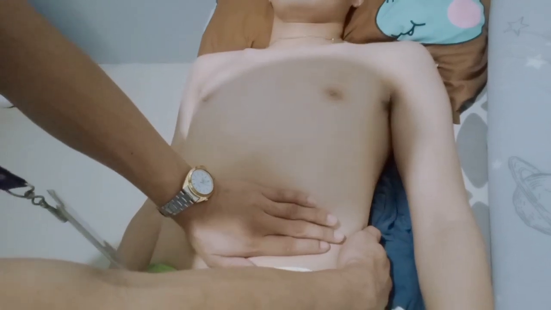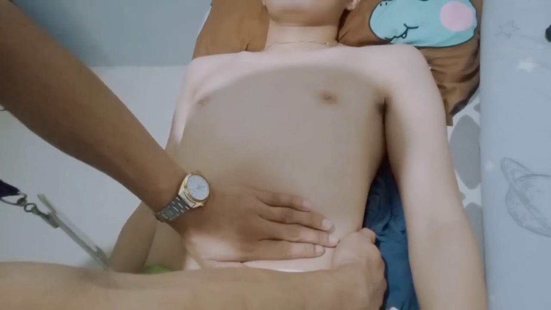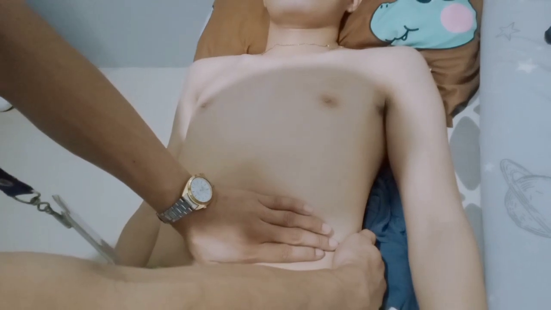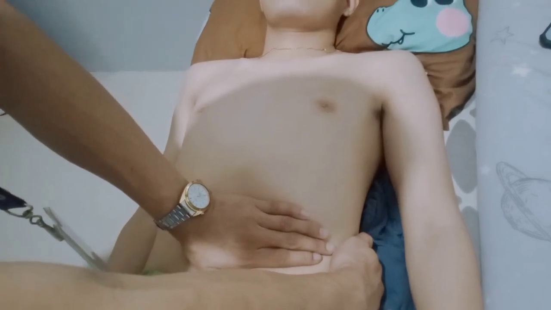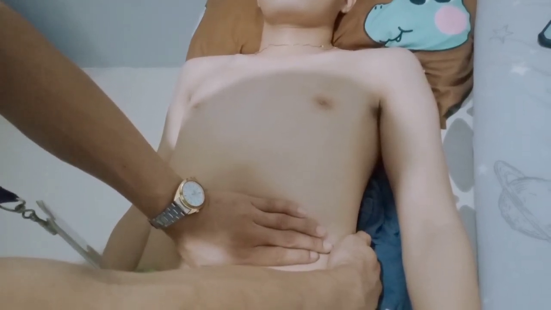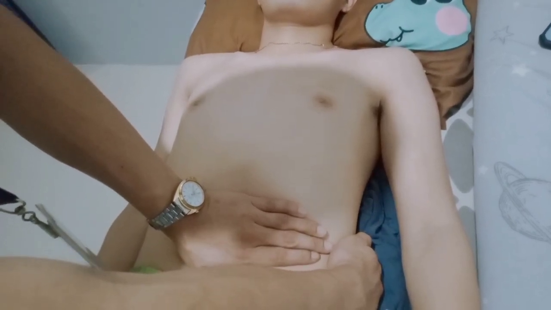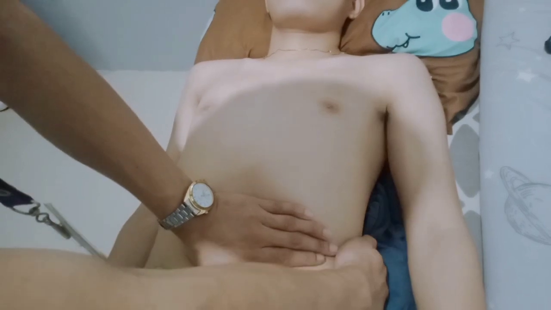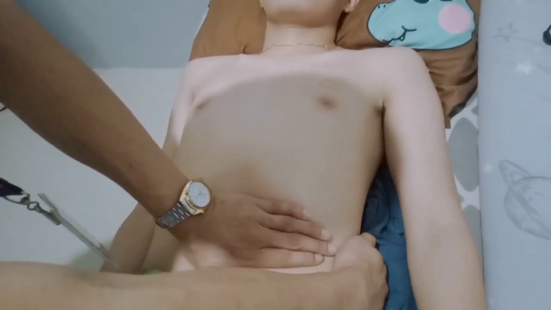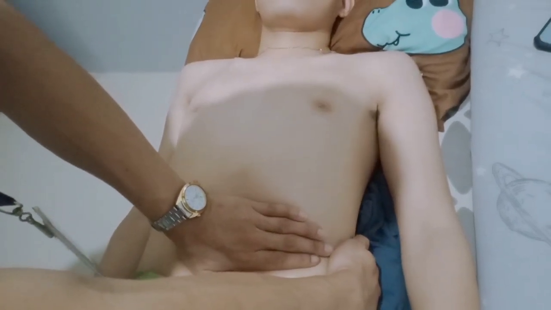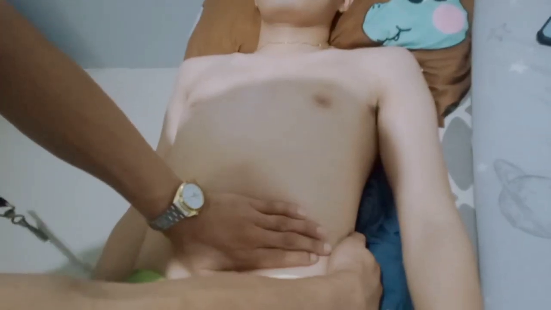Sir, take a breath. Slowly. The spleen comes down to meet the fingertips. Note for any tenderness and assess the spleen contour. Sir, can you please take a deep breath? Again. Alright, thank you.